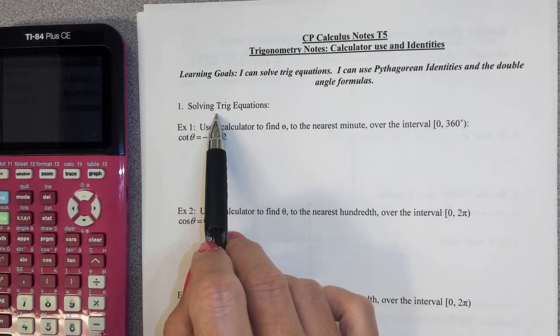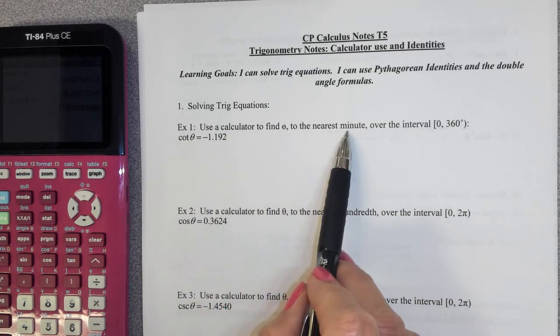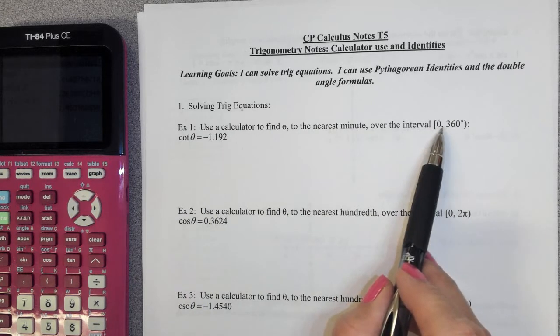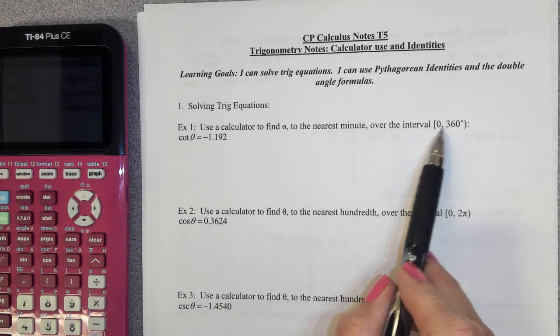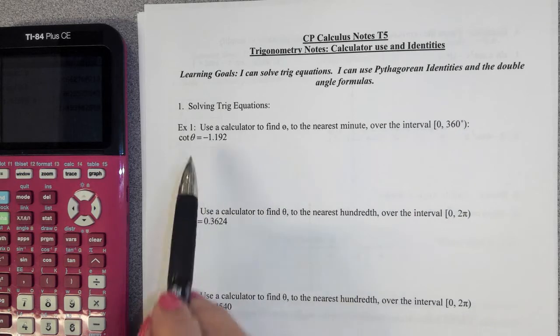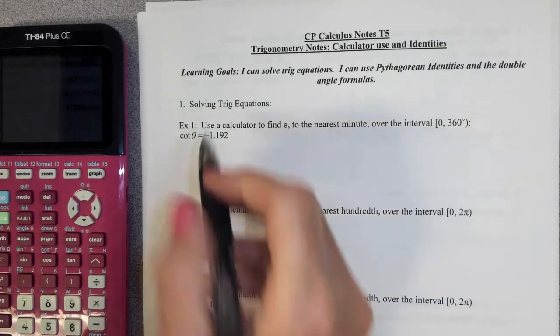We're starting here with the trig equations. Use a calculator to find theta to the nearest minute over the interval from 0 to 360. The way this is written, 0 is included, 360 is not. So we can use 0 as an answer, we cannot use 360. We could use 359.9999, but not 360.